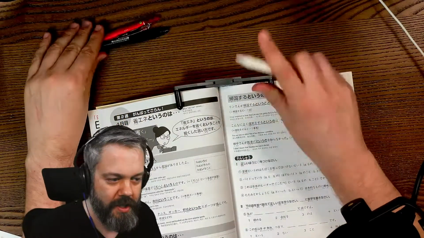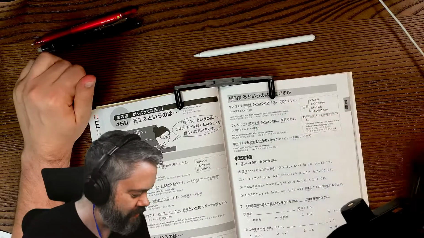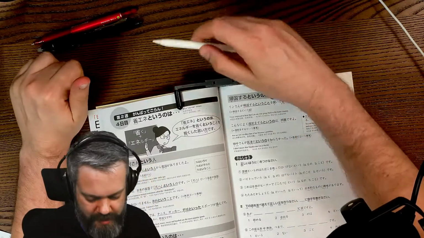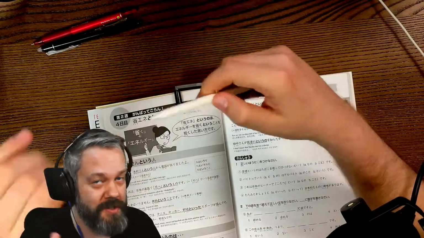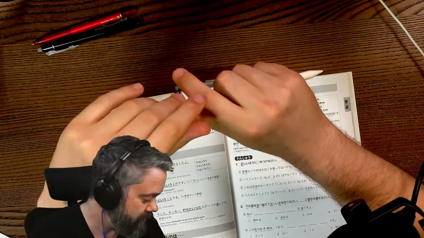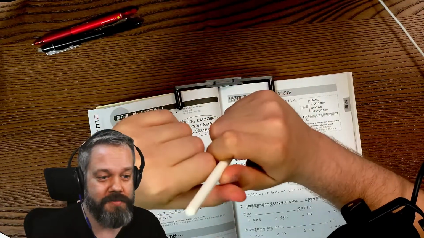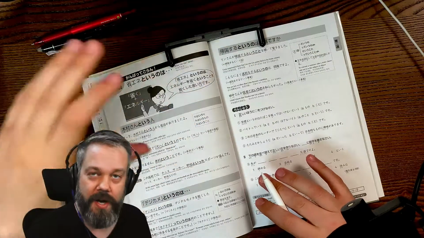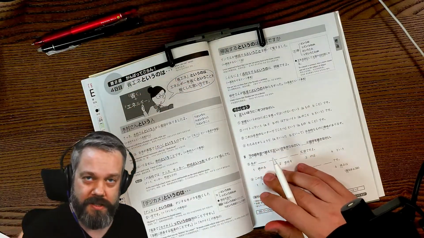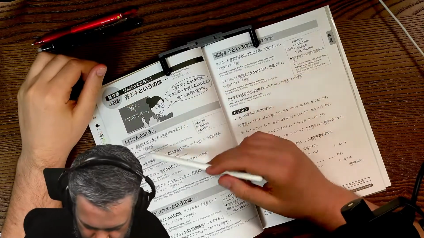I'll use the iPad app as well, just so if you really don't want to buy the grammar book, it's possible that Japanese app, which is free, may have it. I'll definitely compare and do that to see if that's beneficial. So let's start.